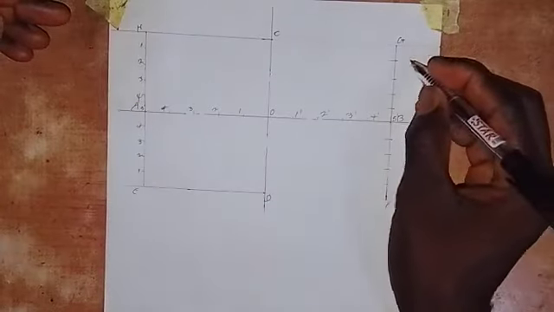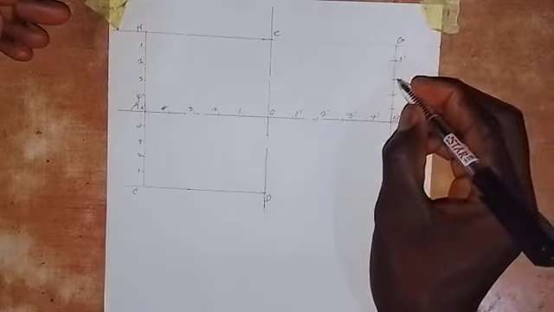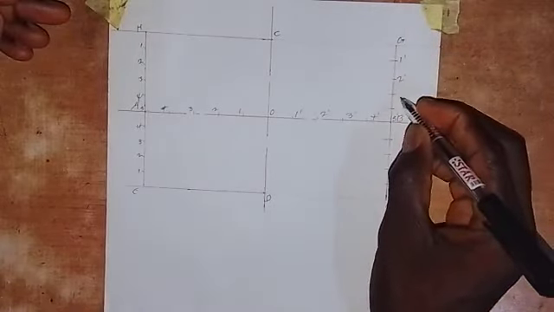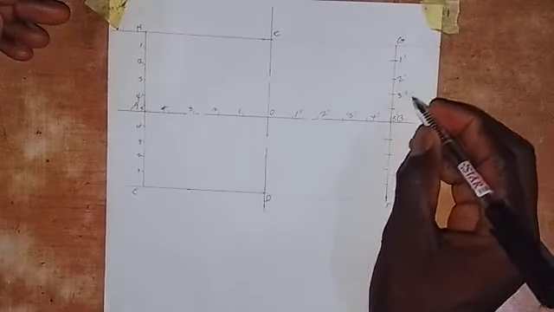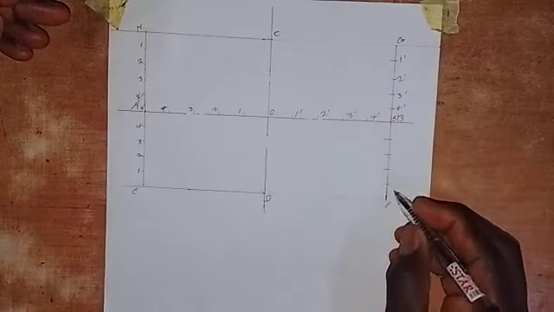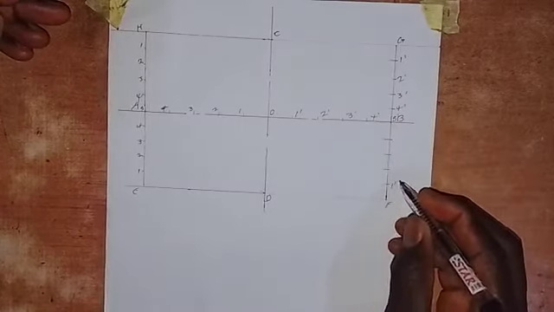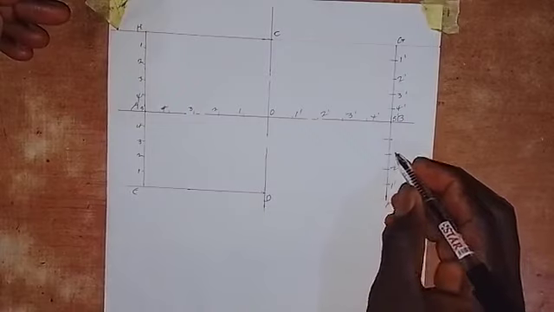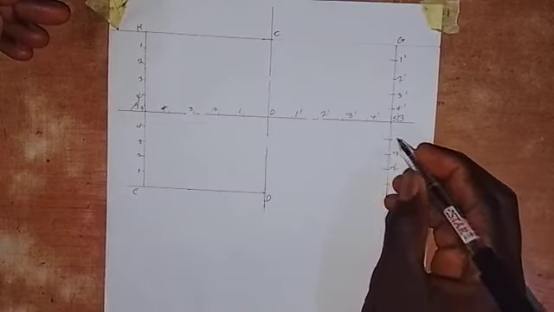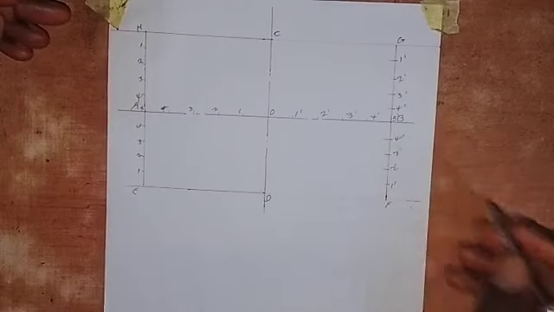So coming to this side, this will be 1 prime. This is 2 prime. This is 3 prime. Okay. This is 4 prime. Okay. Then down here we also have 1 prime. This is 2 prime. This is 3 prime. And this is 4 prime. So we have this. Okay.